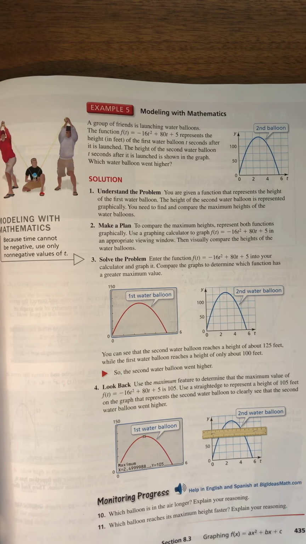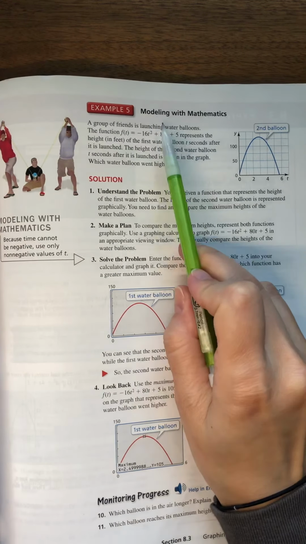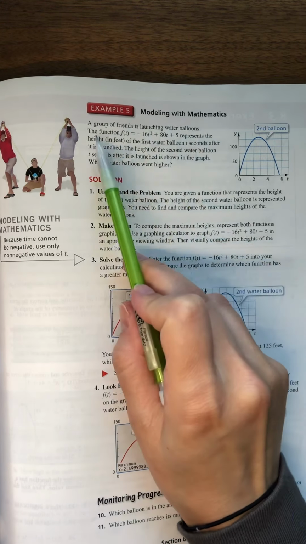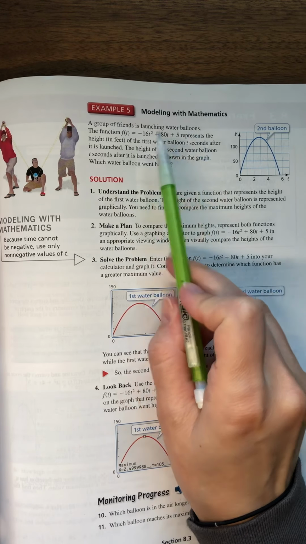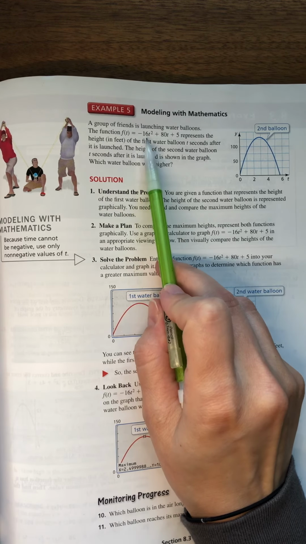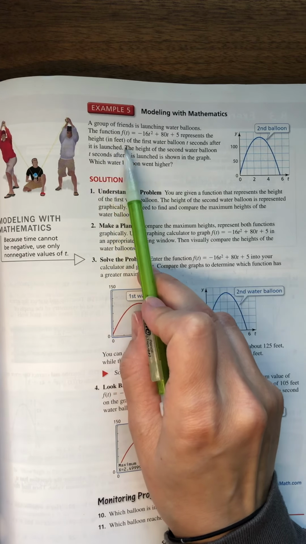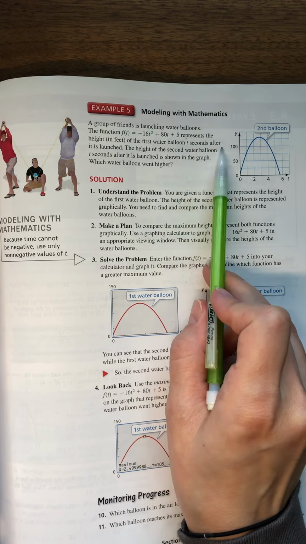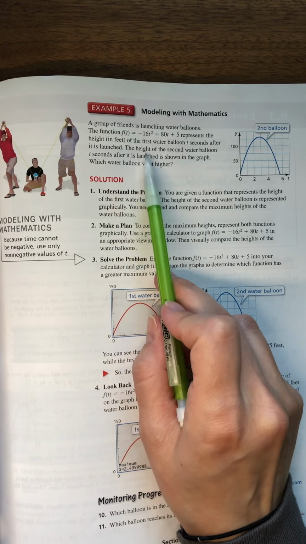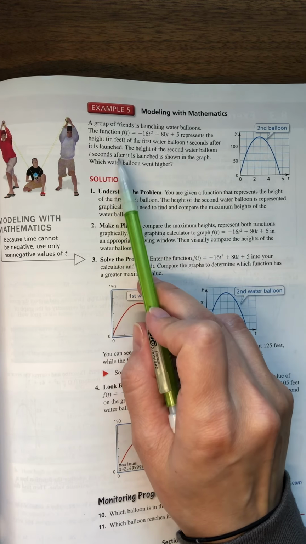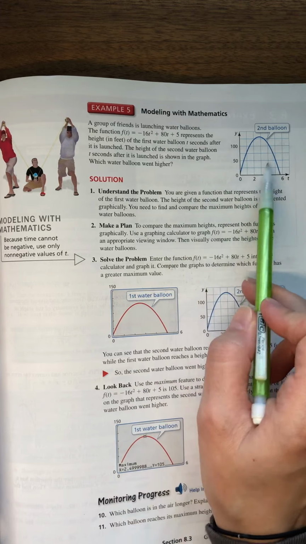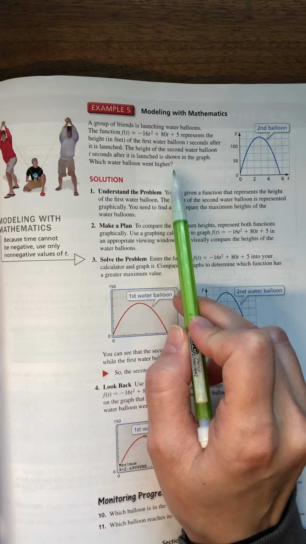Let's look at 8.3, example 5, and we'll do some monitoring progress questions with this problem as well. This is modeling with mathematics. It says a group of friends is launching water balloons. The function f of t equals negative 16t squared plus 80t plus 5 represents the height in feet of the first water balloon t seconds after it is launched. The height of the second water balloon t seconds after it is launched is shown by the graph over here. Which water balloon went higher?